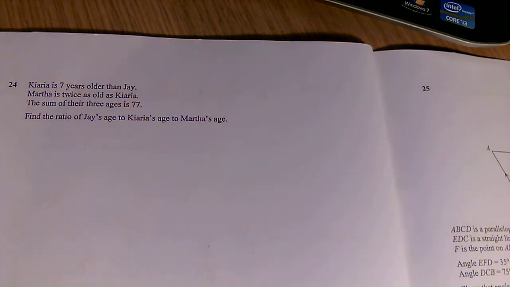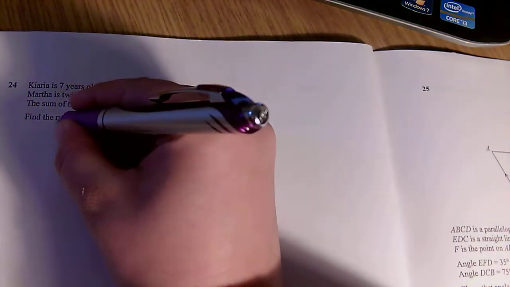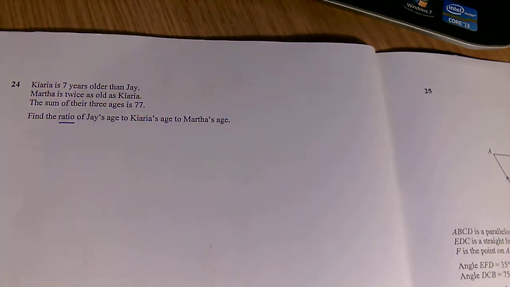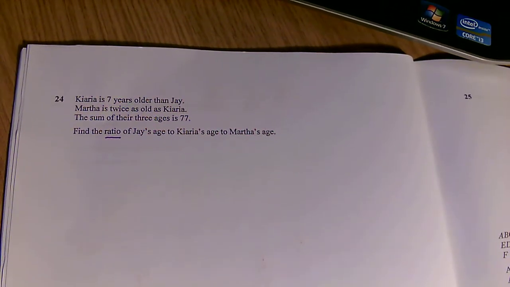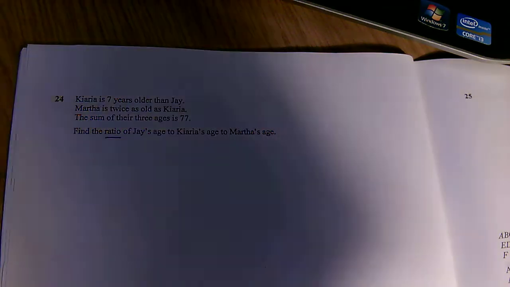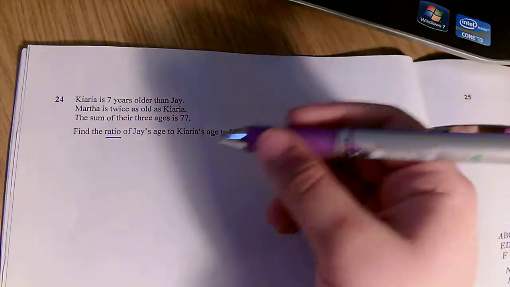Okay, this is a tricky one, but Kiaria is 7 years older than Jay. Martha is twice as old as Kiaria, and the sum of their 3 ages is 77. Find the ratio of their ages. Now, ratio, that's important, because once I've got the ages, that's not the end of the question. So we struggle with these type of questions because they involve forming equations, unless you go through trial and error.